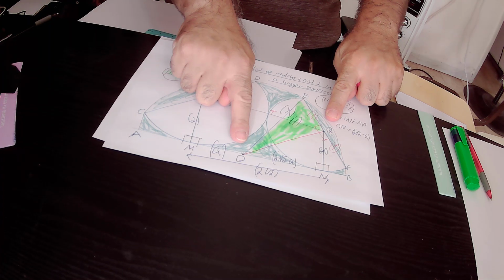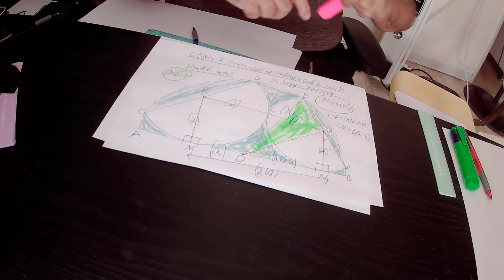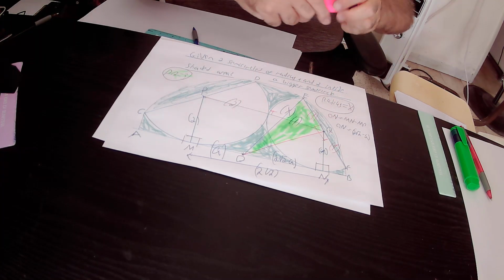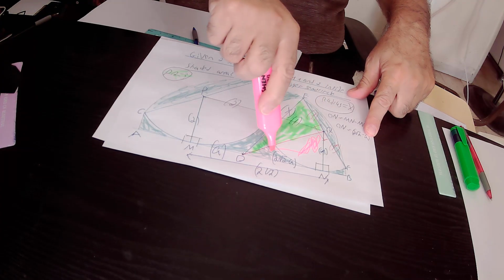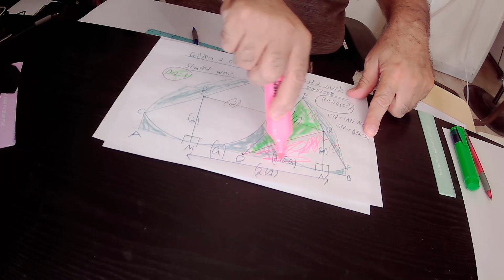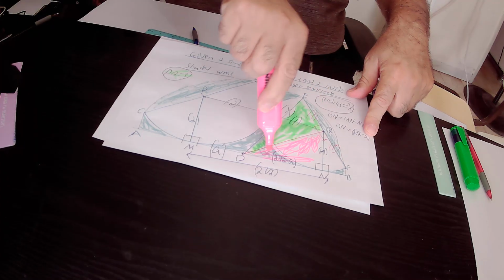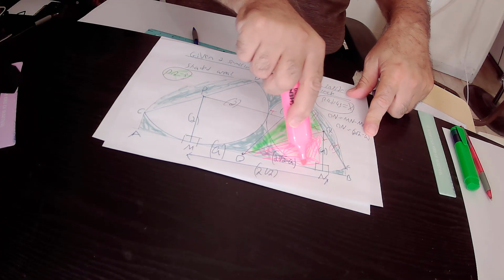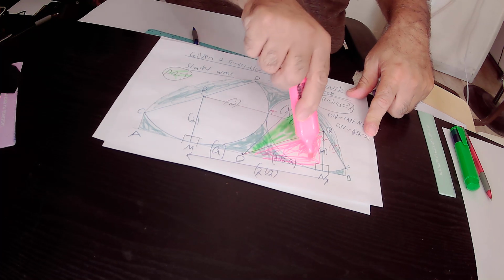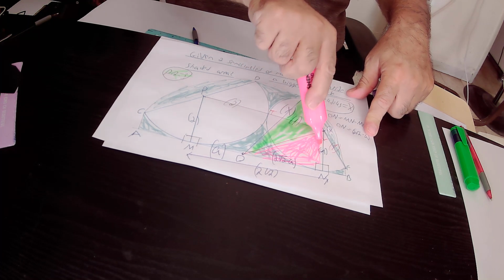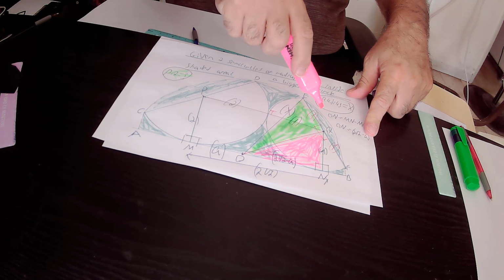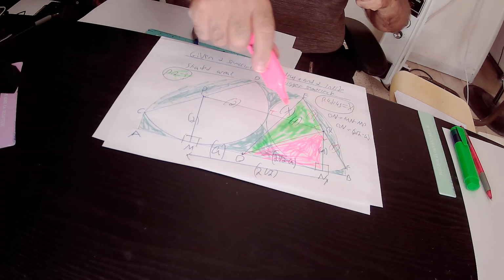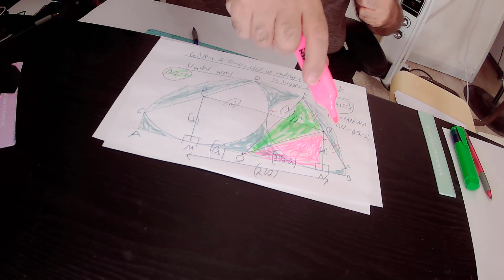QO is the hypotenuse of this right pink triangle QNO. And therefore, if we implement the Pythagoras theorem on this pink triangle QNO, we get that QO squared equals QN squared plus NO squared.